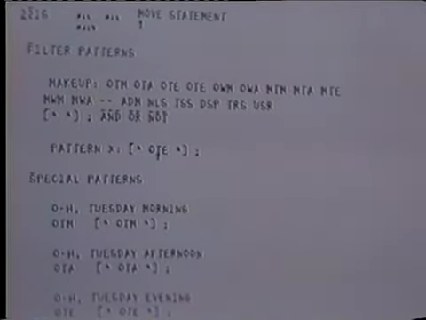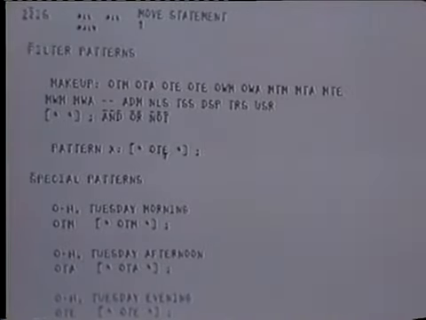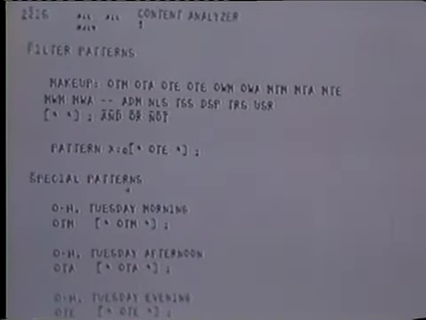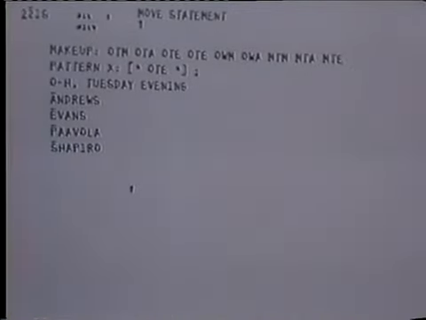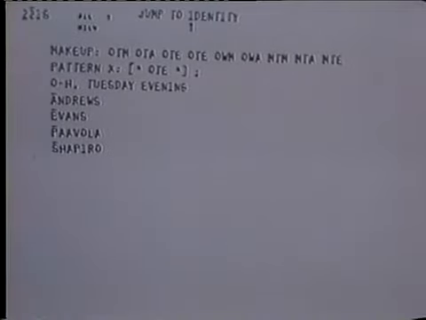With special patterns, I can say, here's a pattern all set up, so it'll show me those people that are open house Tuesday evening. So I just compile. Hey, it's working now. I compile that successfully. I say, all right, let's see it. It says open house Tuesday evenings: Andrews, Evans, open house. You'll have to forgive me for getting slightly rattled when this thing started to give me trouble. All right, these four people are on Tuesday evenings.